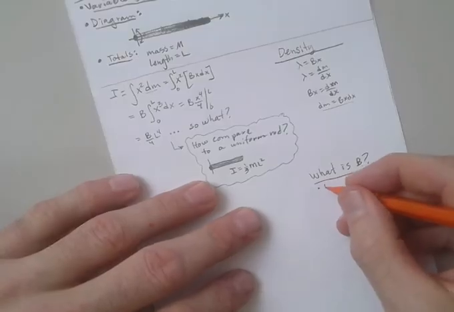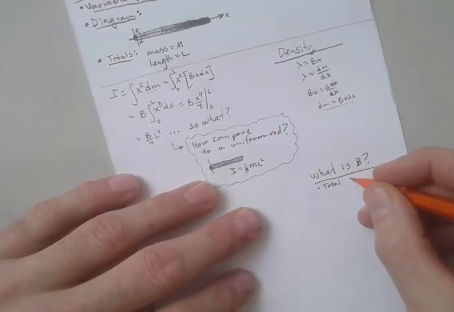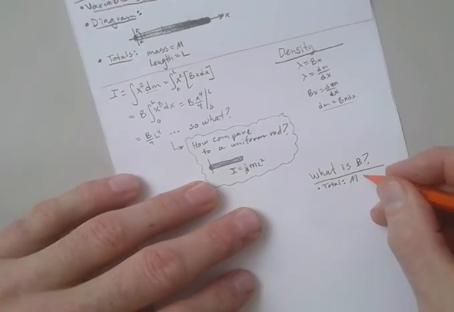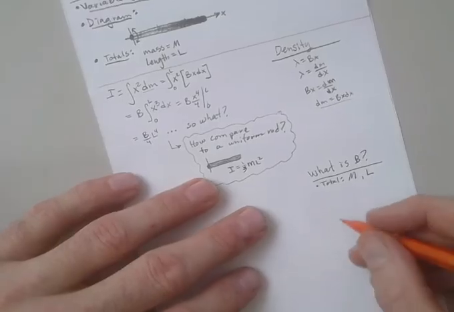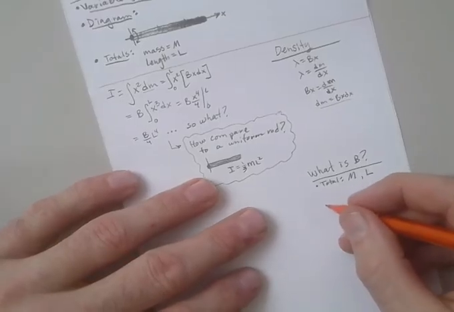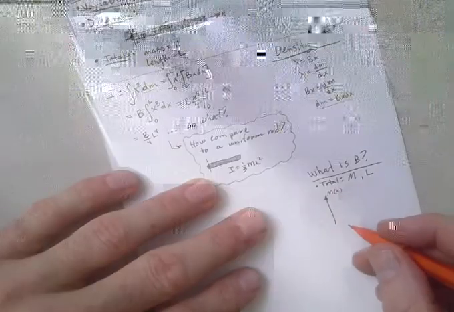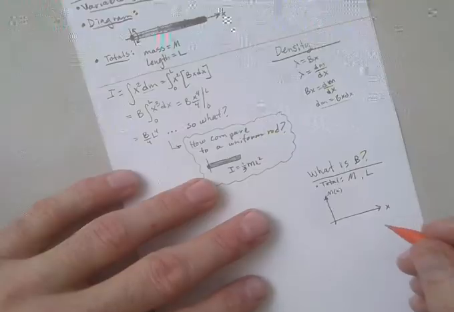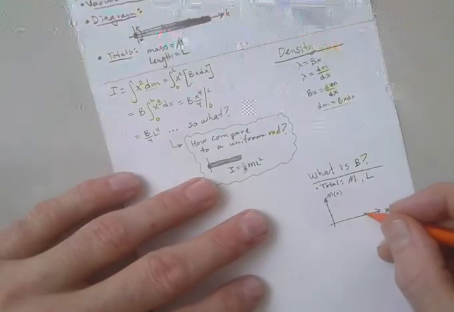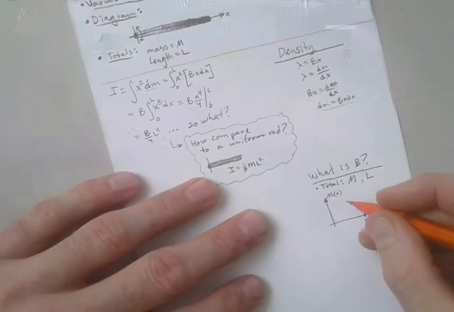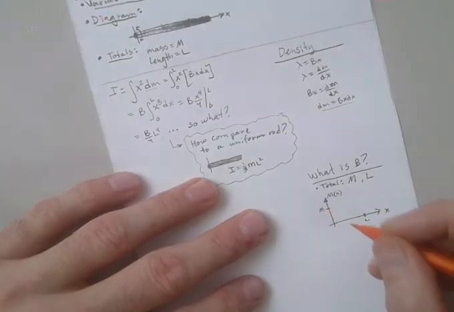Okay, so remember our totals are a total mass of m and a length L. I'm going to make a little graph of the mass as we go across. Mass is a function of distance x. Now if we go L across until we get to the total mass.